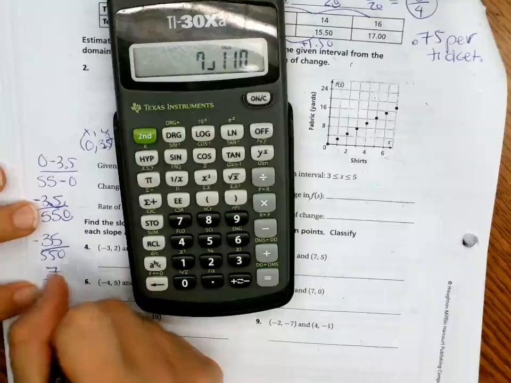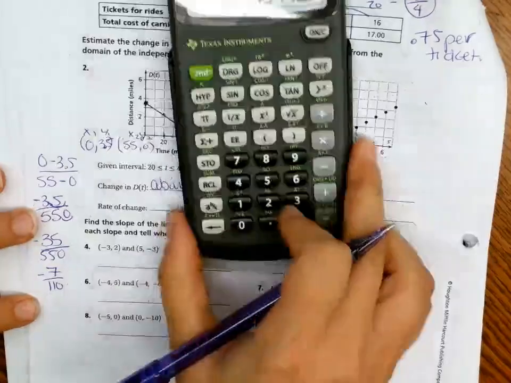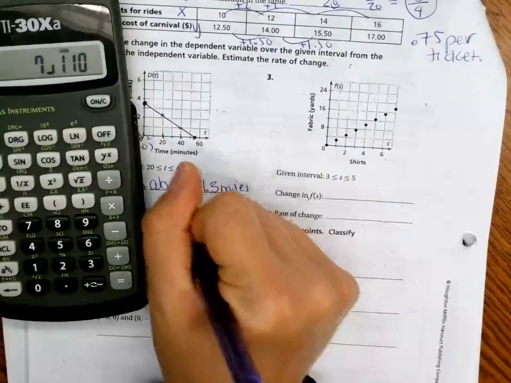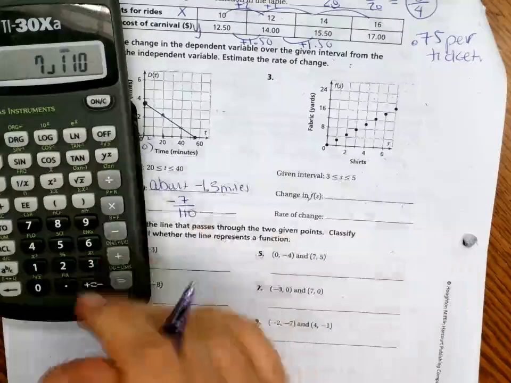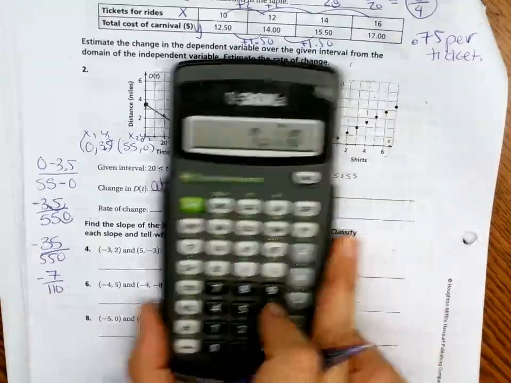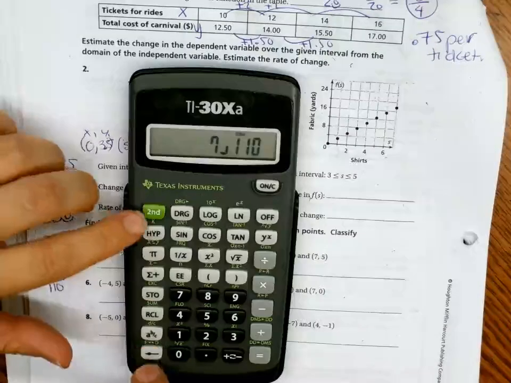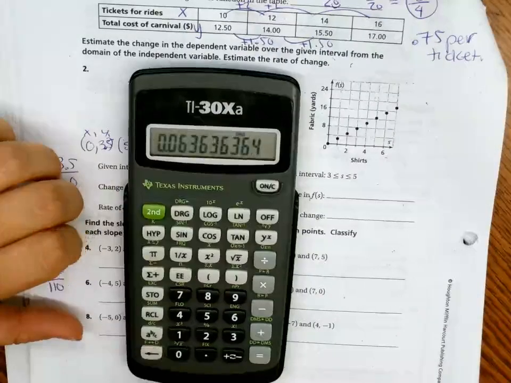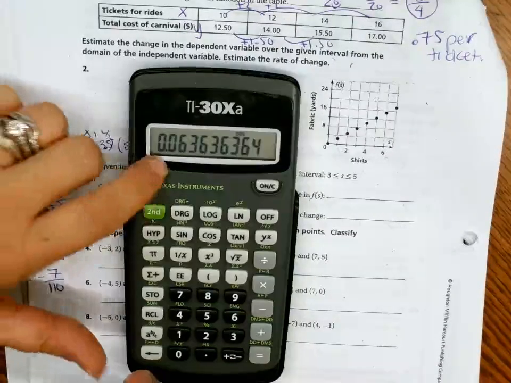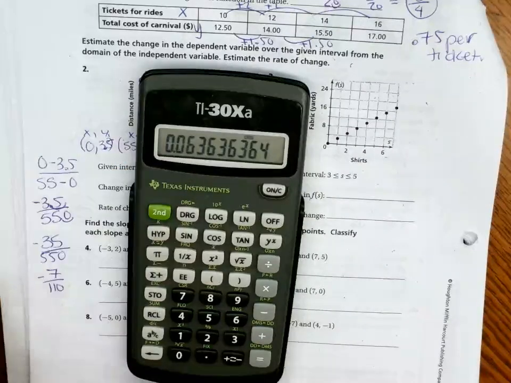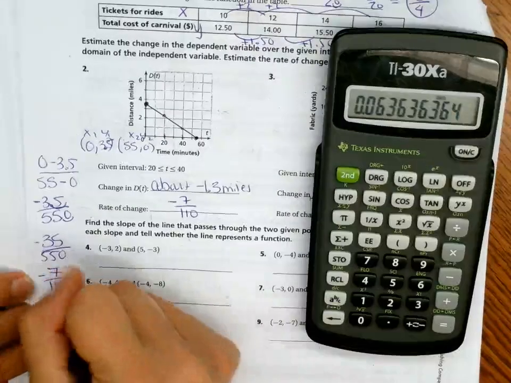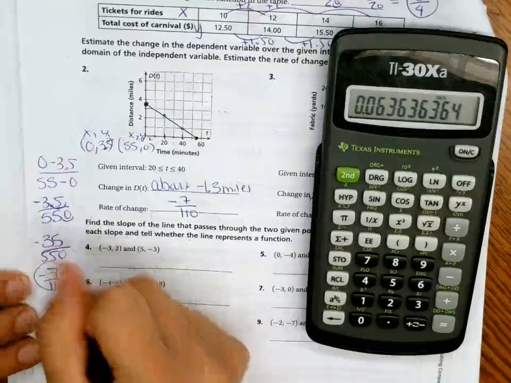So negative 7 over 110. You guys see how it does that? It can also turn it into a decimal, which is approximately negative 0.064. So either way that you could write it.